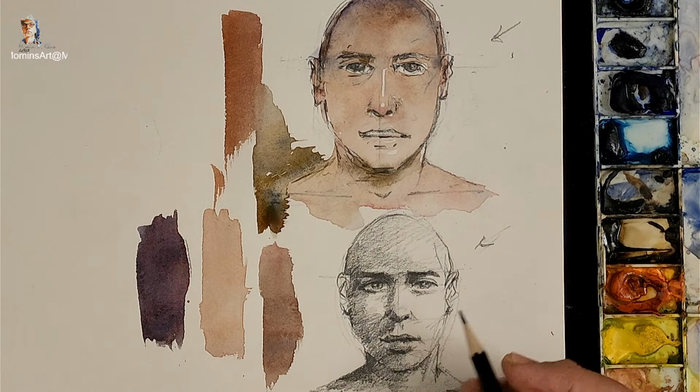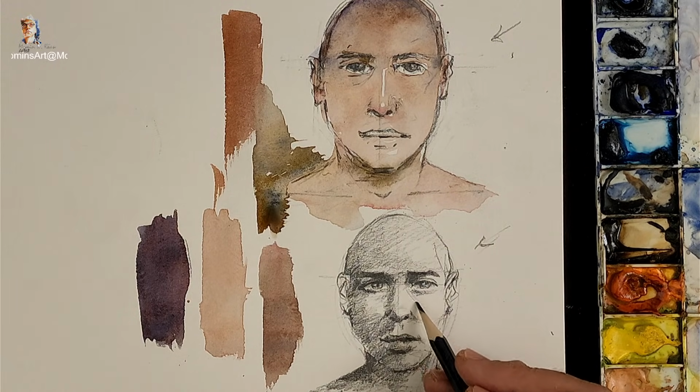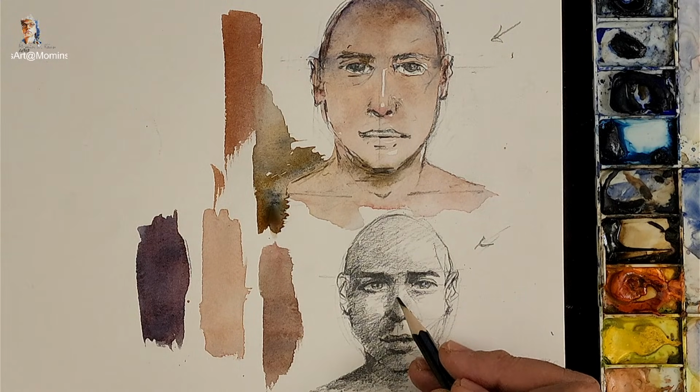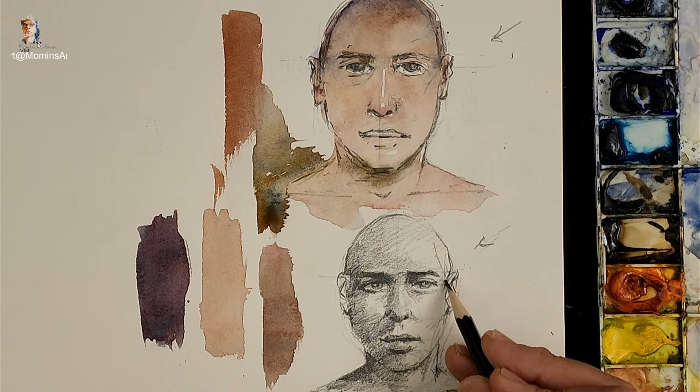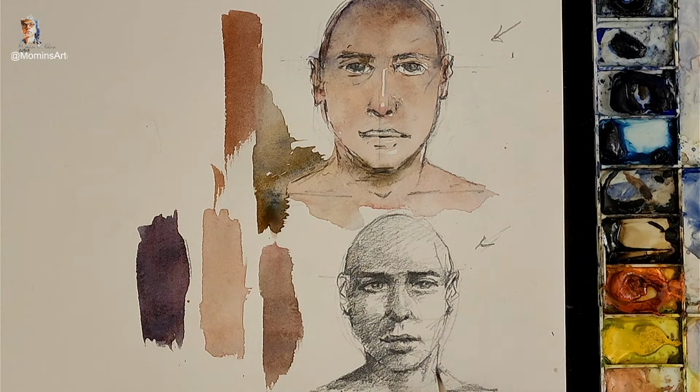So here, let's get some more detail to it. Let's put some highlight here on the nose, a little bit of shadow here, the chin. Let's clean it up a little bit.